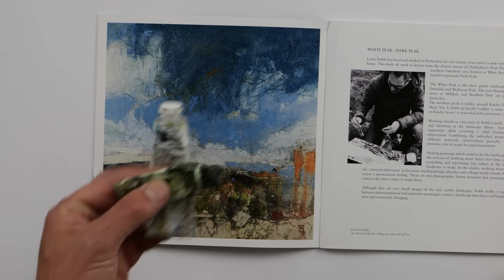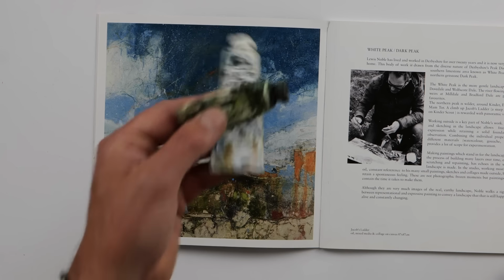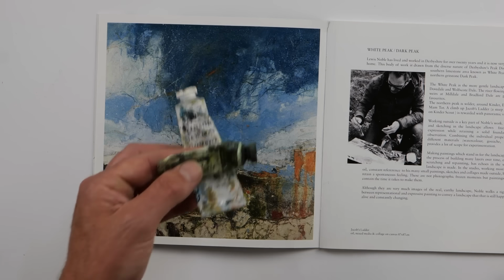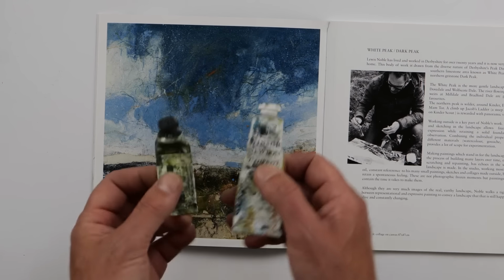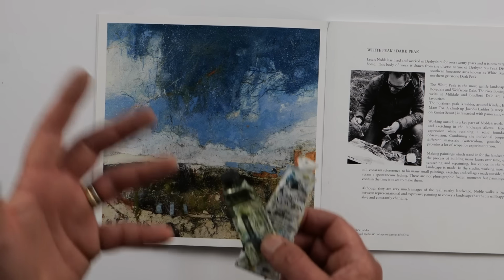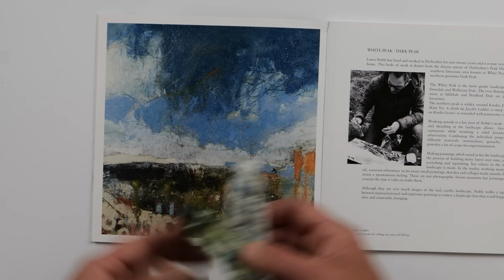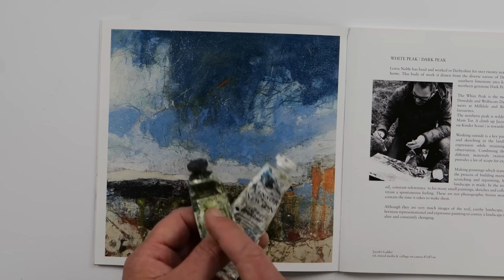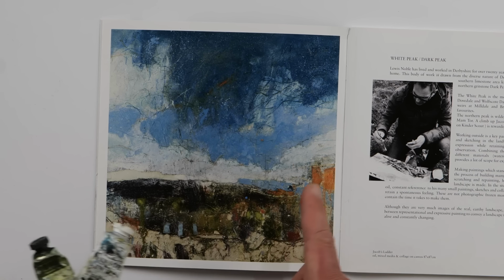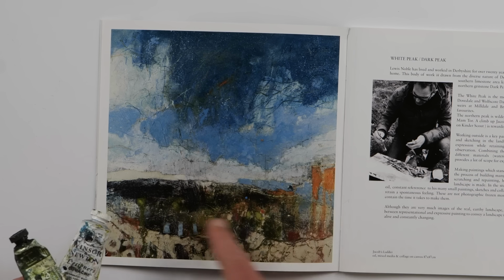The other two types of paint I use are watercolor and gouache. Now, I don't use as much of these paints as the acrylic. There's a lot of acrylic and a fair bit of collage in here as well, but I can still talk about this painting in relation to the watercolor and the gouache, because I did use a fair amount of both of these on this painting.